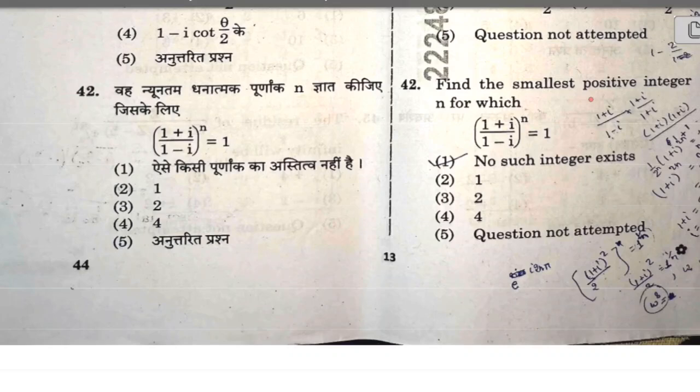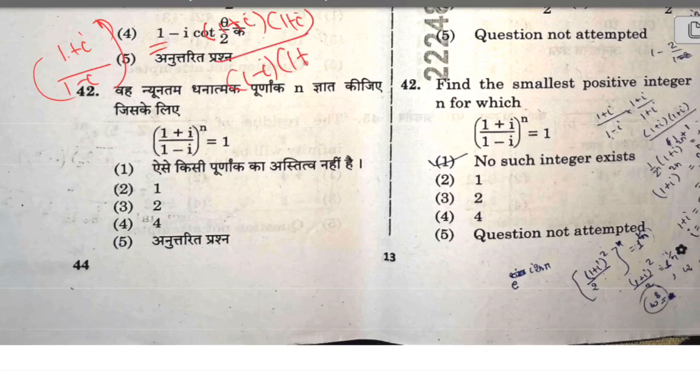Next, find the smallest positive integer n for which ((1 plus I) divided by (1 minus I)) to the power n equals 1. You can calculate this by simplifying the given expression. Multiplying by 1 plus I above and below, we get (1 plus I)(1 plus I) divided by (1 minus I)(1 plus I), to the power n.